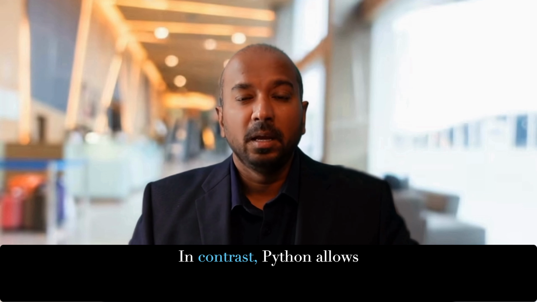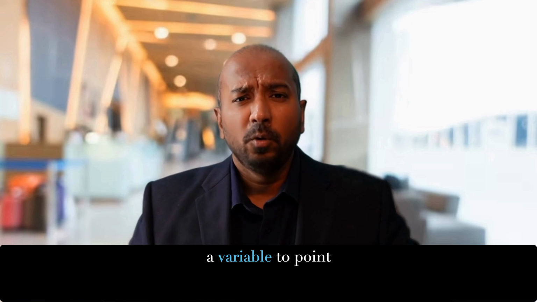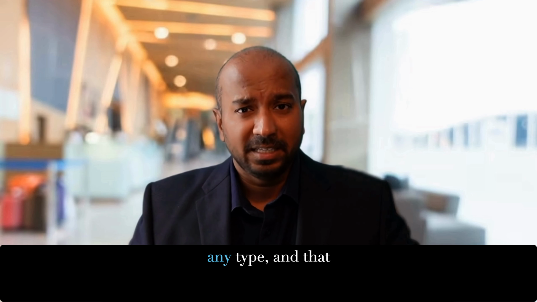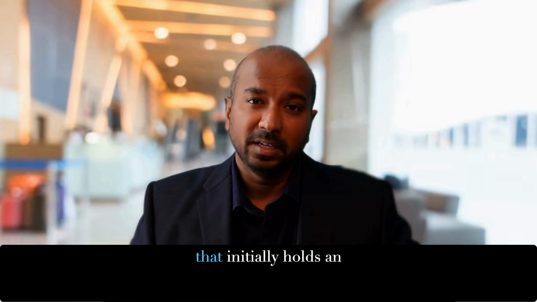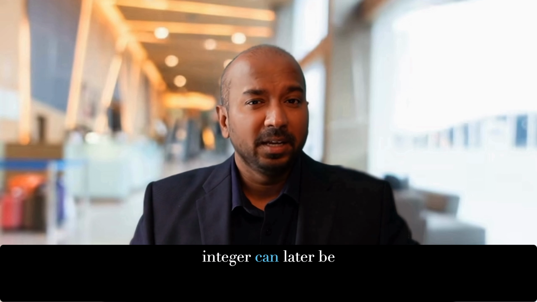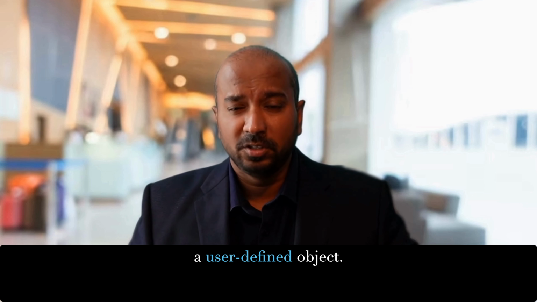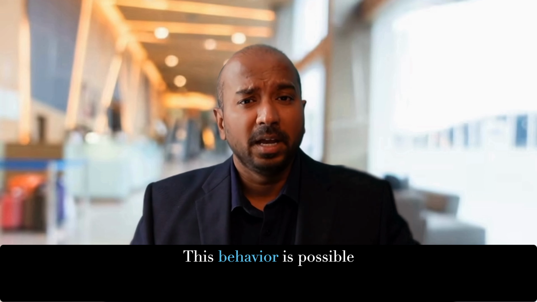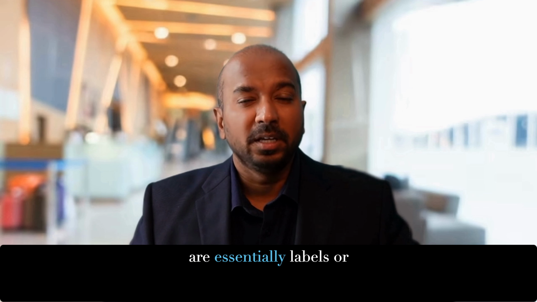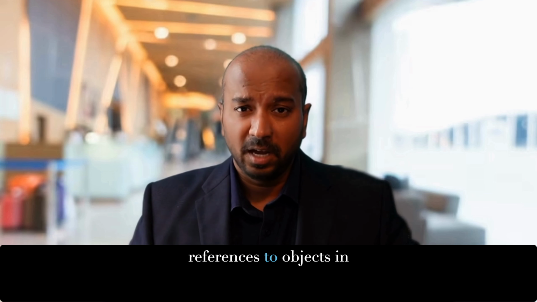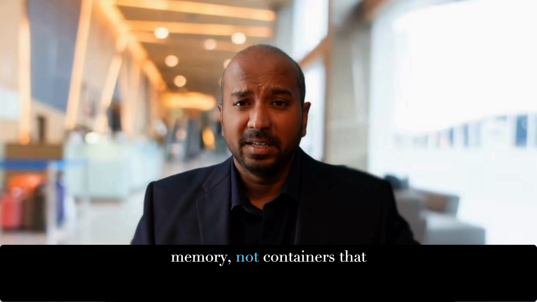In contrast, Python allows a variable to point to an object of any type, and that association can change at any time. For example, a variable that initially holds an integer can later be reassigned to a string, a list, or even a user-defined object. This behavior is possible because variables in Python are essentially labels or references to objects in memory, not containers that store values of a specific type.